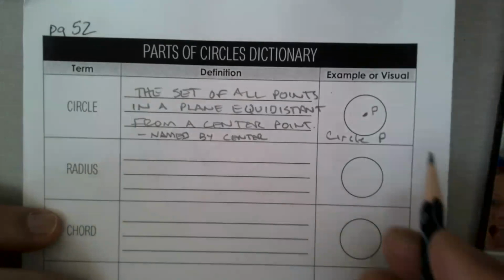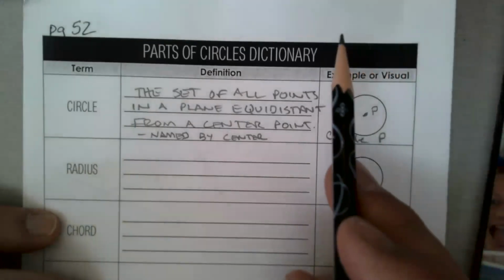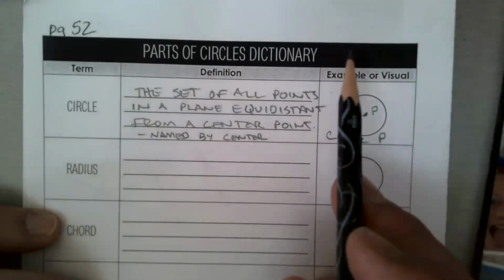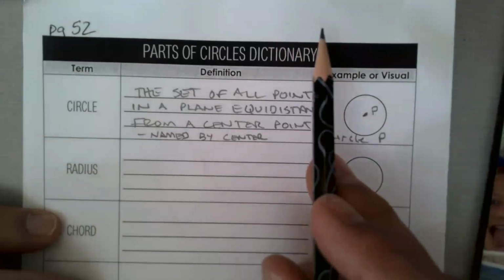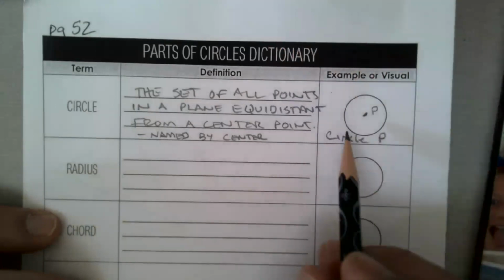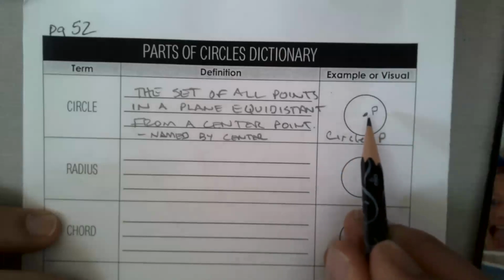Okay. Remember that when we did segments, we put a segment over the top of the two letters. When we do triangles, we put a triangle in front of it. This isn't like that. This is more like plane, where we write the word plane and then three letters that represent the plane. We write the name circle and then put the letter after it to indicate the center.